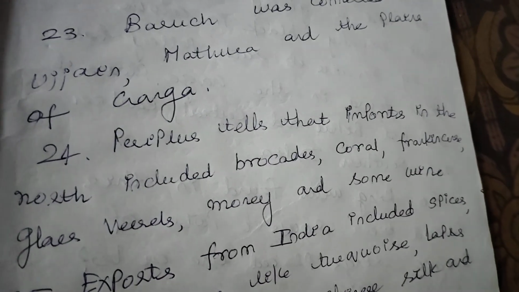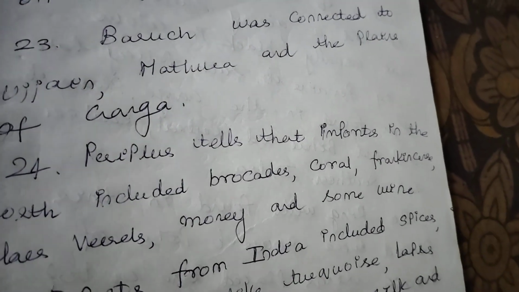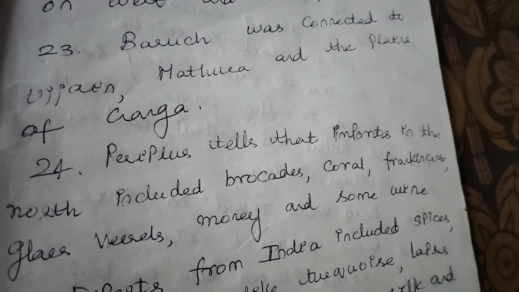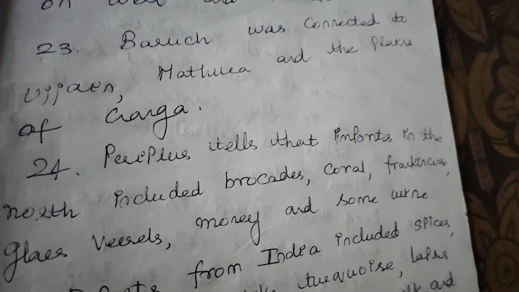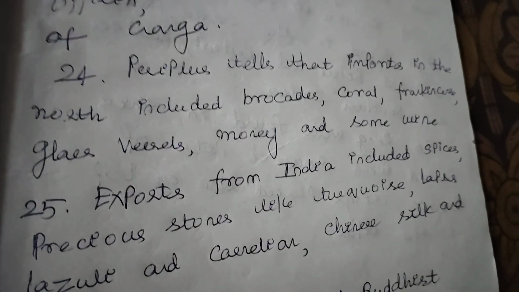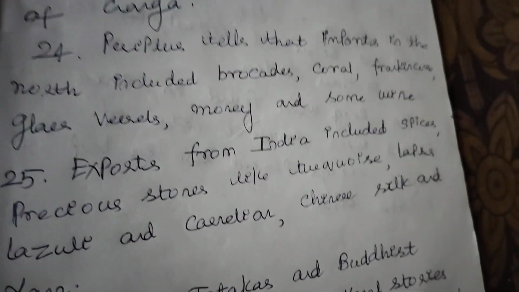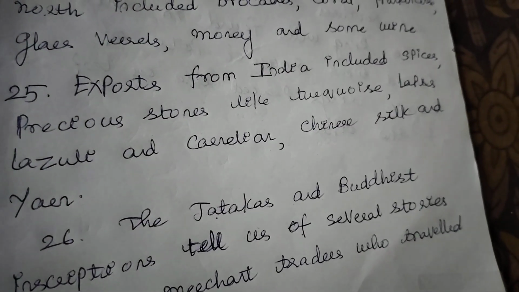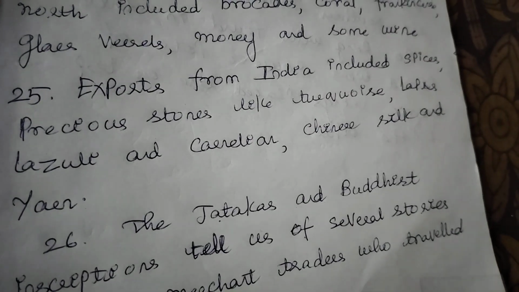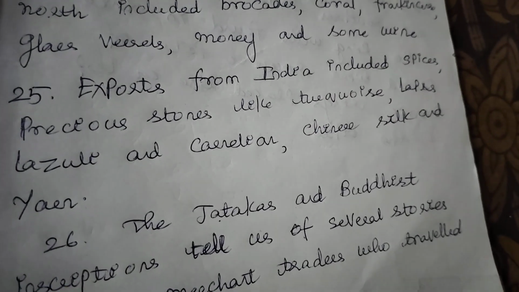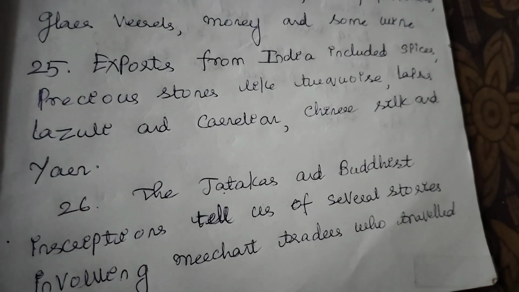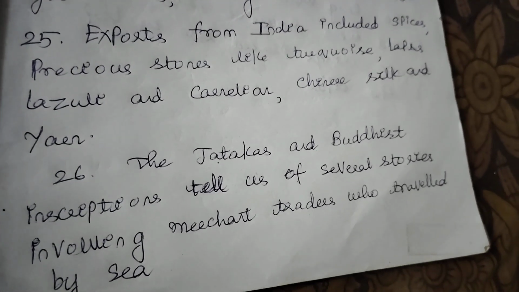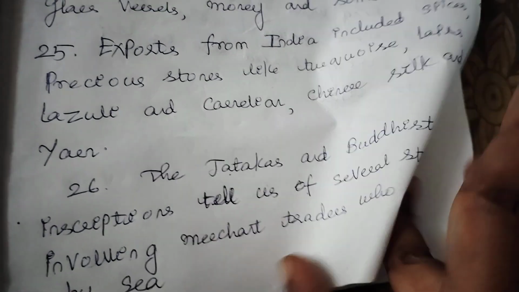Periplus tells that imports in the north included brocades, coral, frankincense, glass vessels, money and sampan. Wines and alcohols were also imported. Exports from India included spices, precious stones like turquoise, lapis lazuli and carnelian, Chinese silk and yarn. The Jatakas and Buddhist inscriptions tell us of several stories involving merchant traders who travelled by sea.